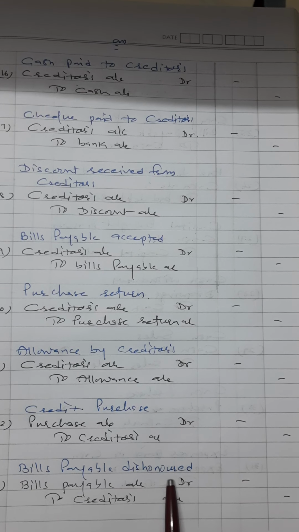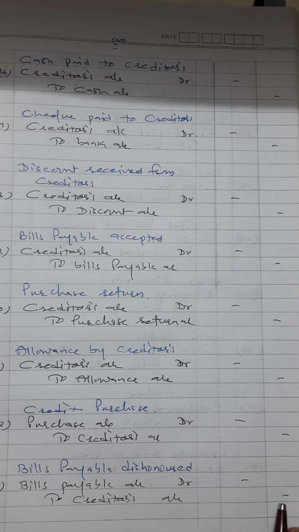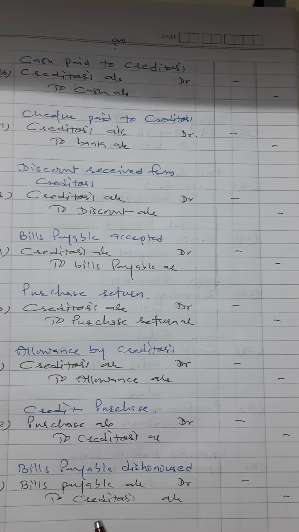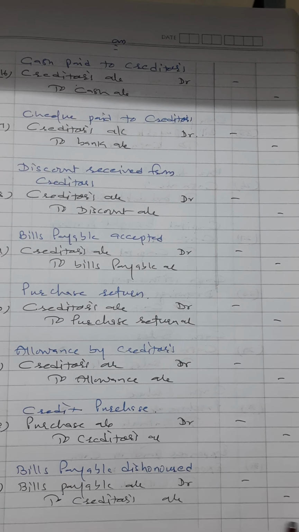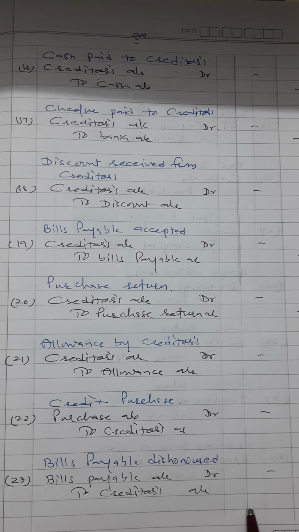When bills payable is dishonored, so bills payable account will be debited and creditors account will be credited, because creditors will again become our creditors. So this was 23rd number entry.